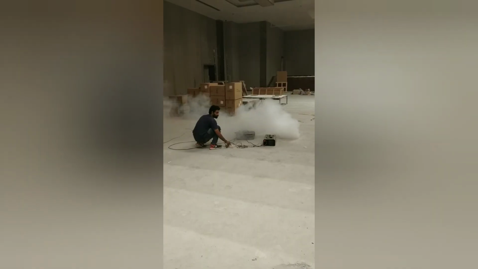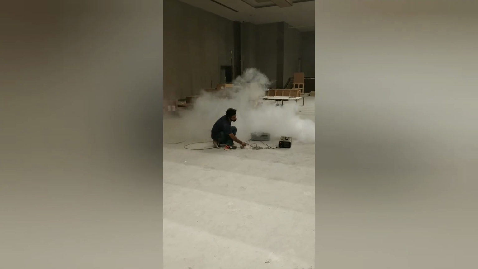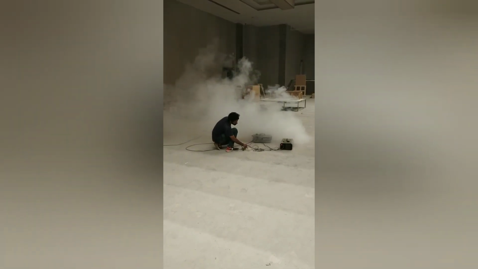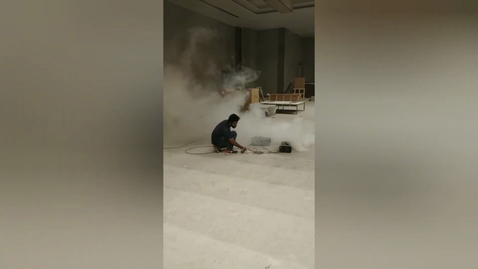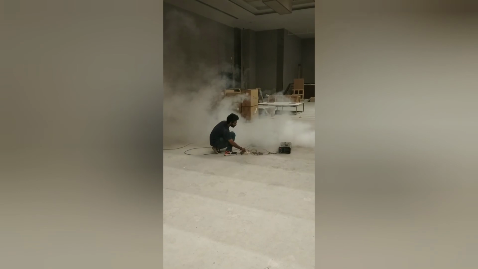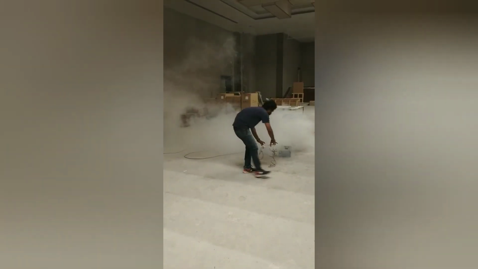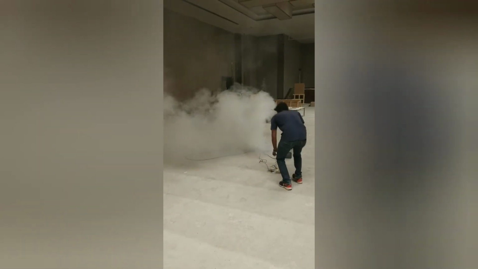Now we can see testing of a fire alarm. As you can see in the video, we are creating smoke artificially using a smoker, and this is a double height area. Once the smoke reaches the detector, the detectors will be activated, and when two detectors of the same zone are activated, according to the fire matrix, the fire control panel will be activated instantly and give annunciations to evacuate the building.